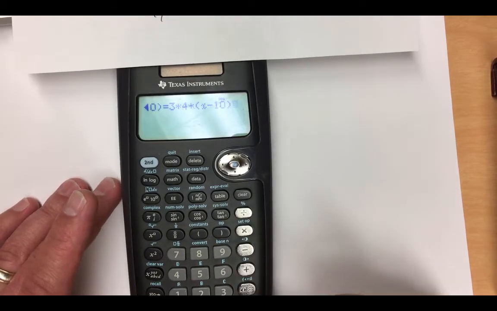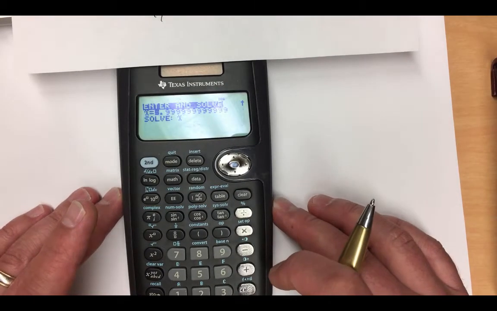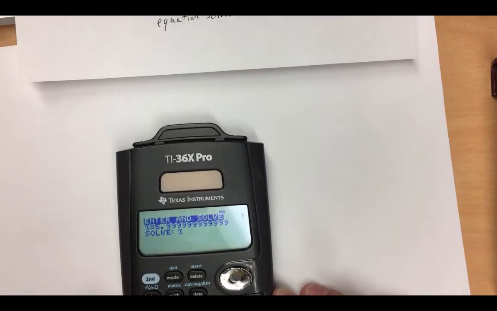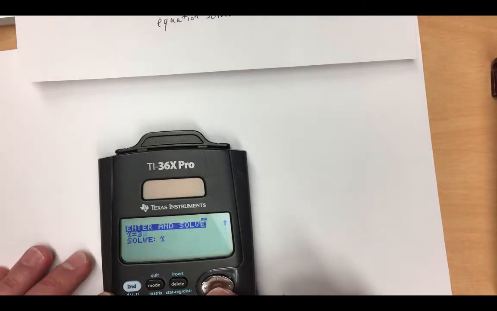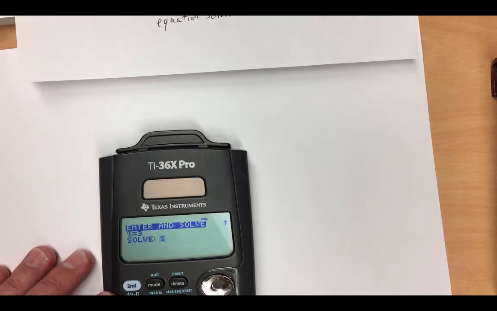And then it comes up with this cool screen like this. Actually, it's better down here for you guys. It comes up with a screen like this. So you enter in a guess value. So I'm going to enter in like 3. It doesn't matter what you put. And then you just hit enter over the X key because you want to solve for X.